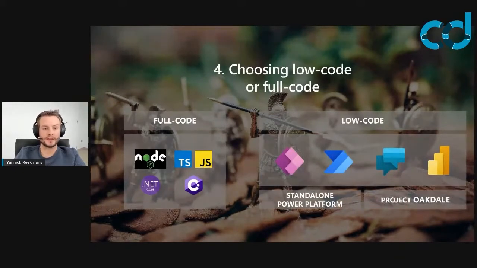So you can either go standalone Power Platform. What we're used to for already a couple of years: build your own Power App in the Power App Studio, and you can embed it into Teams. So it's a standalone one. Now, for most of that functionality, some of it is included in your Office 365 license. Some of it isn't.